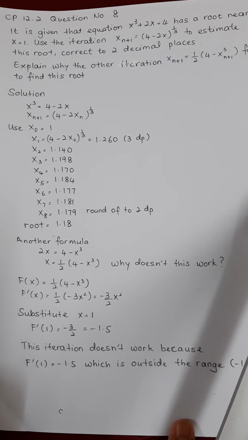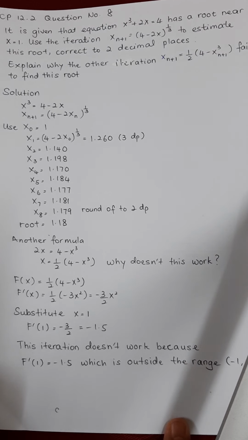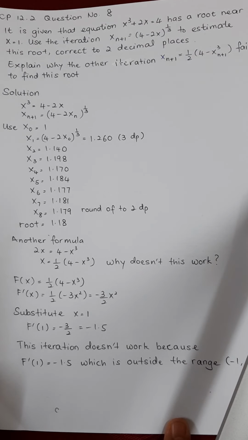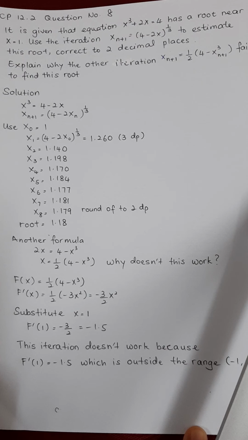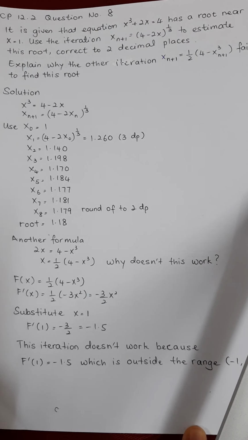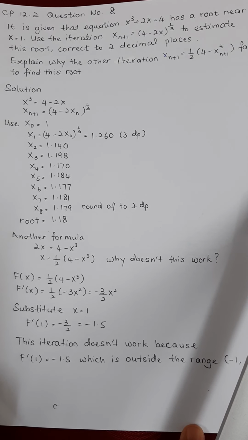Another formula, and we want to check why this formula doesn't work. So we have 2x equals 4 minus x cubed, or x equals half of (4 minus x cubed). Now, why doesn't this formula work? Because you have to get the differentiation of that formula and write it down, which simplifies to negative 3 over 2 x squared.